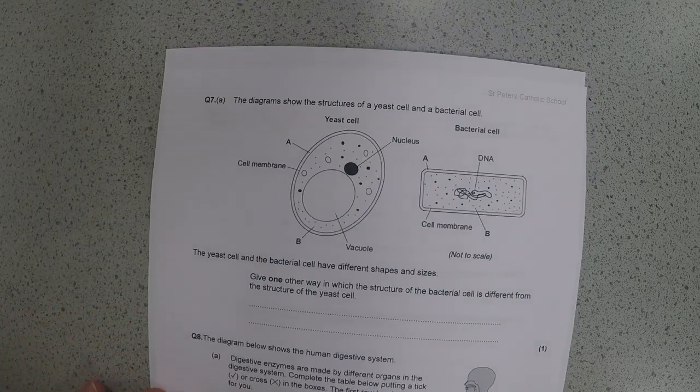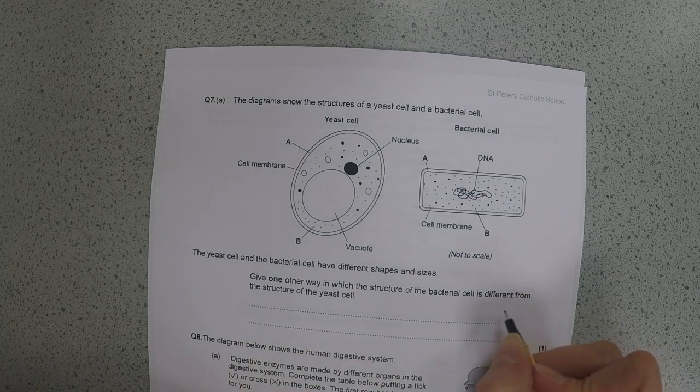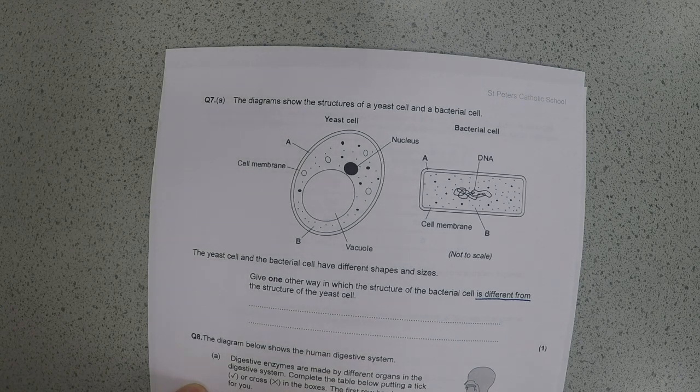Question number 7. So the diagrams show the structures of a yeast cell and a bacterial cell. So we've got a yeast cell here next to the bacterial cell, and the yeast and bacterial cell have different shapes and sizes. Give one other way in which the structure of the bacterial cell is different from the structure of the yeast cell. Again, like the artery and veins question, is different from, we want some sort of comparison between the two cells. So you could have had one of several answers here. So I'll go through all the possible answers.